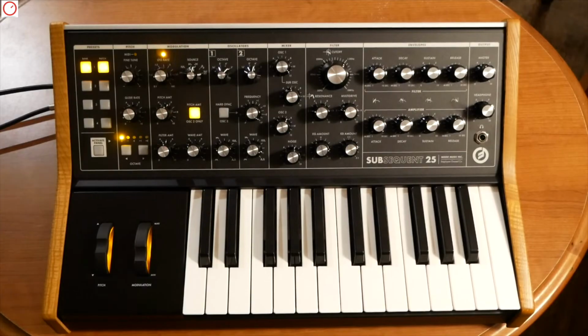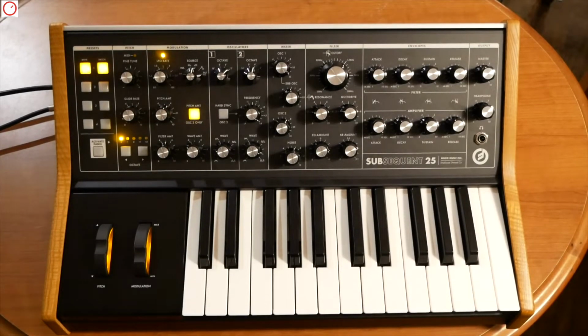Looking at the interface of the Subsequent 25, you can see that it offers two variable oscillators with the possibility to hard sync them. Then it has a mixer, included sub-oscillator and a noise generator. Then it goes in a classic Moog ladder filter with cutoff and resonance control.